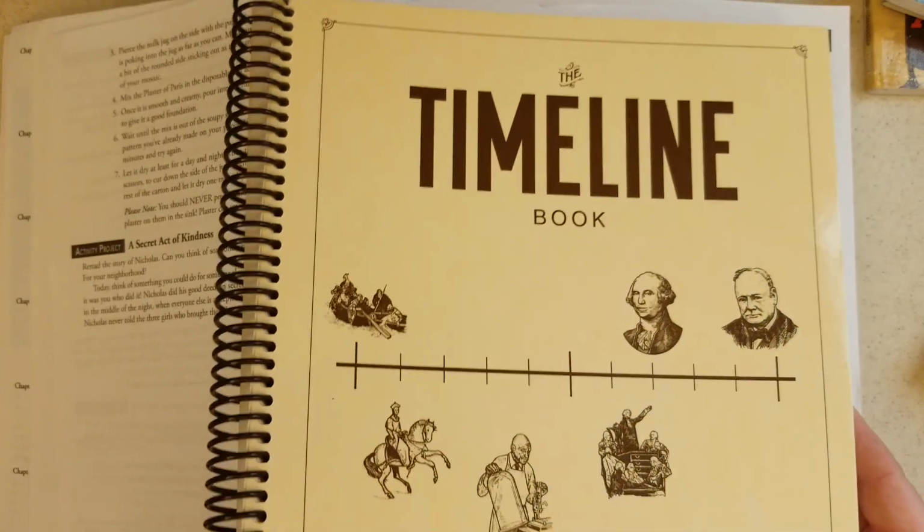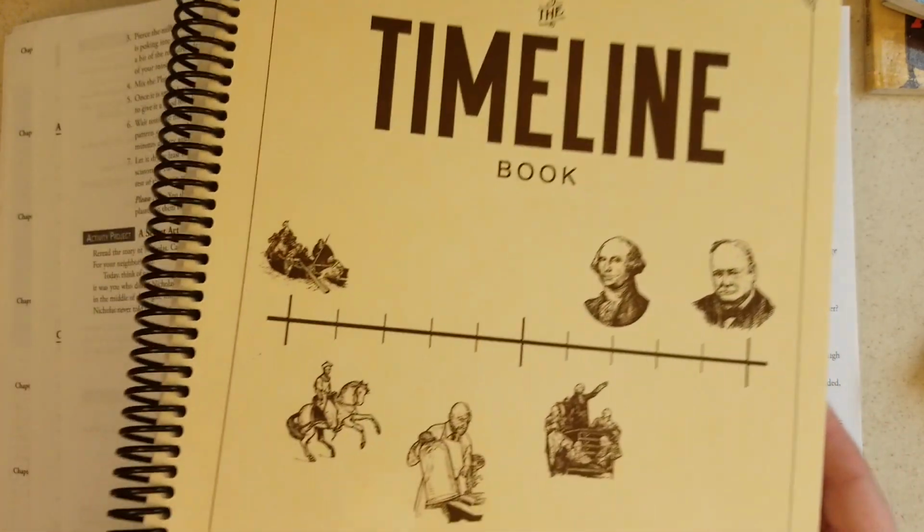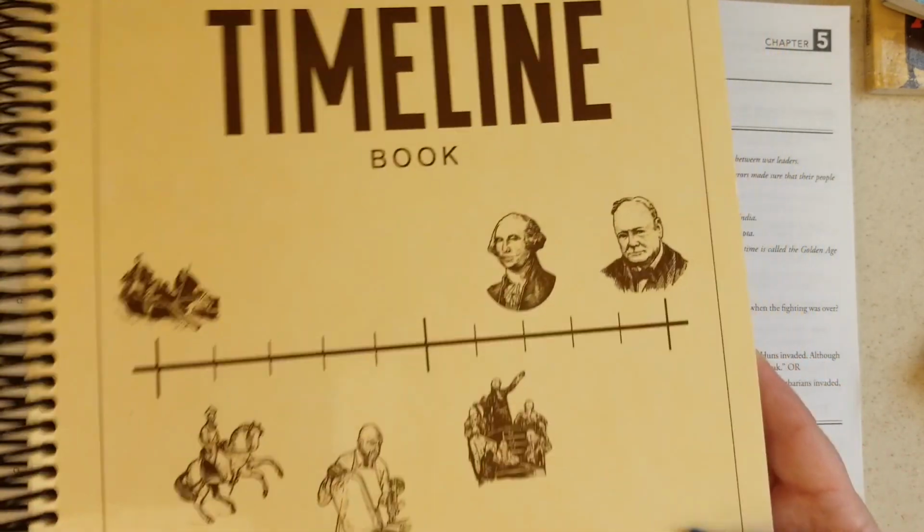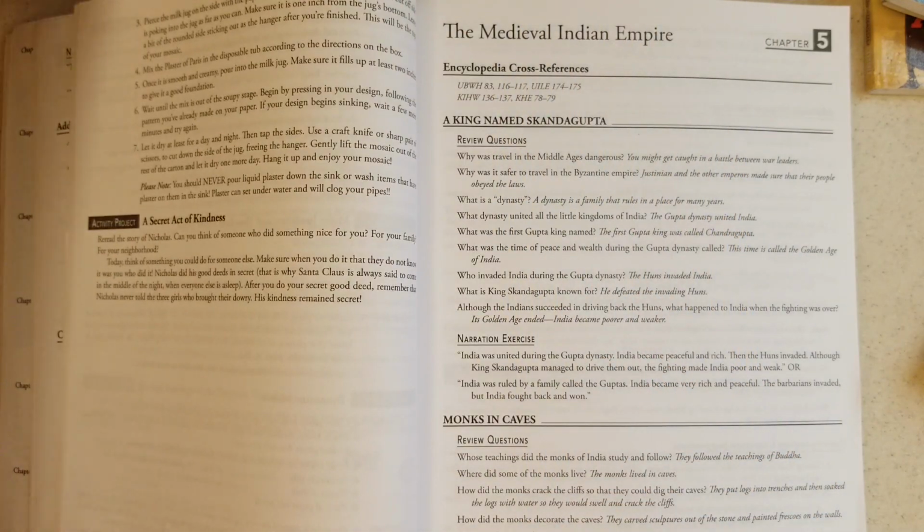And so I'm going to really use it this year a little bit more. Whenever we learn about a specific person that they're interested in, we're going to put it in here. So that will be a really good reference.